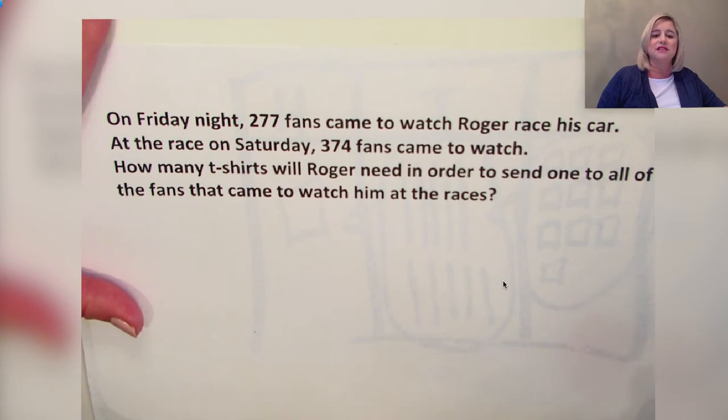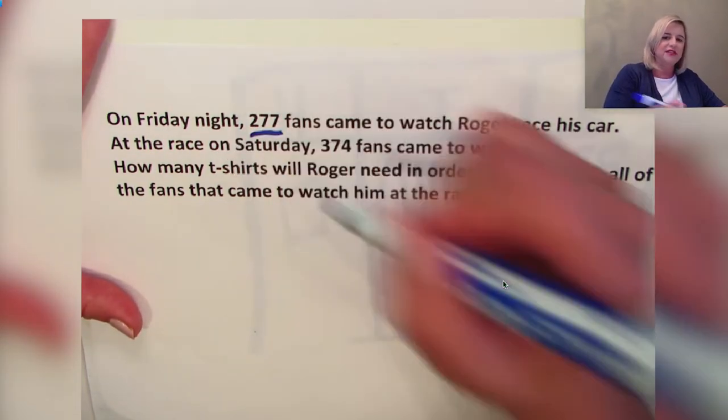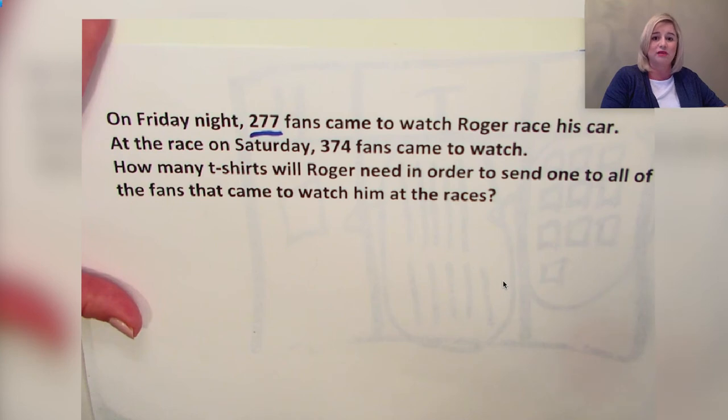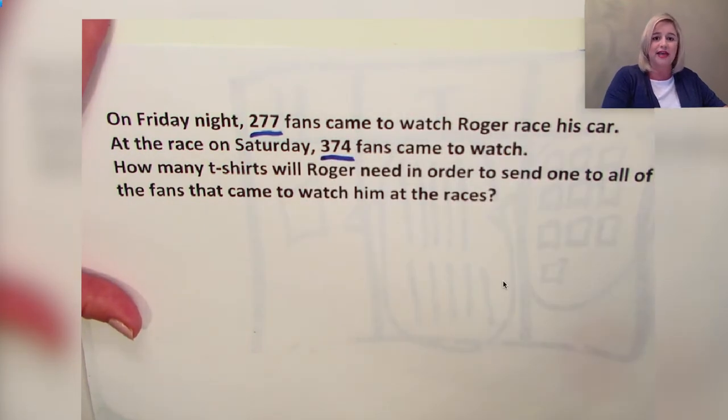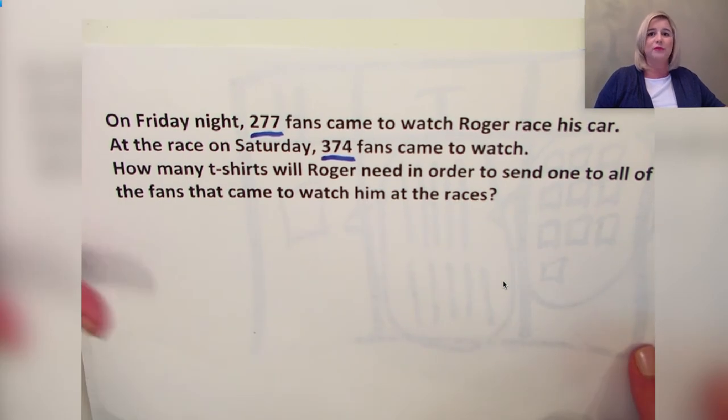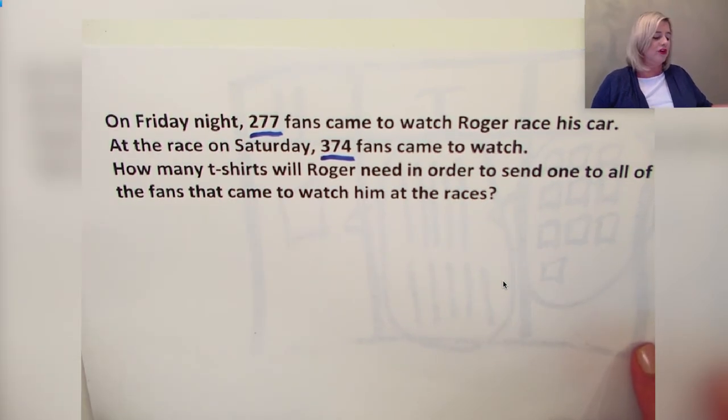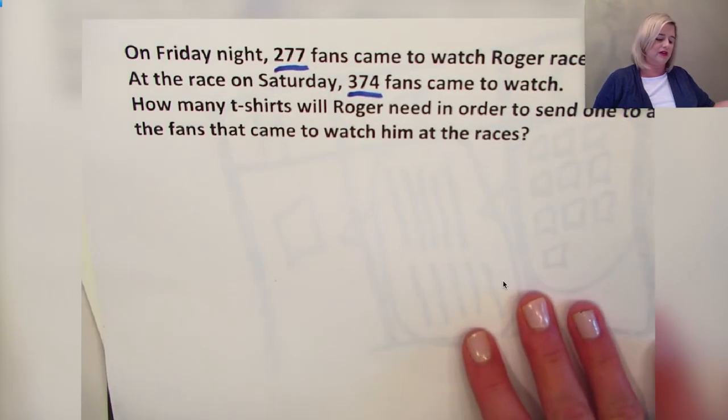Exactly, we need to make sense of our problem. So on Friday night, he had 277 fans that came to watch him. And on Saturday, he had 374 fans that came to watch. So our question is asking us, how many t-shirts will Roger need in order to send one to all of the fans that came to watch him at the races? So what we're going to do first is that you need to go ahead and get a place value mat ready. And we are going to go ahead and model like we did earlier.